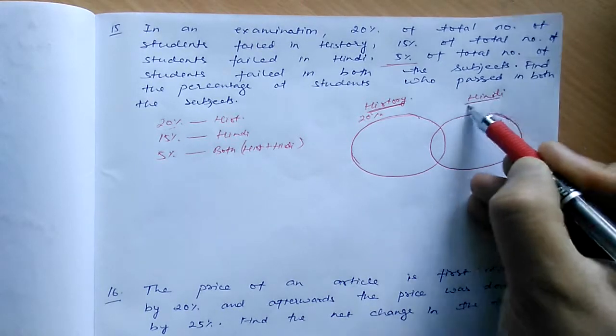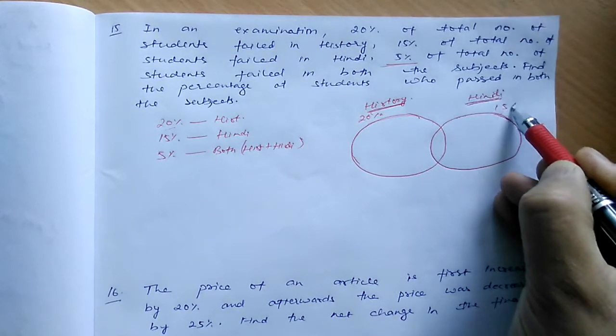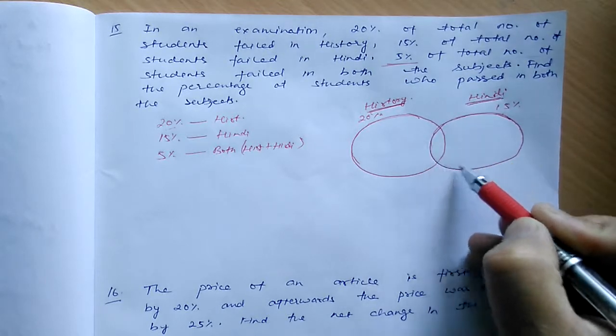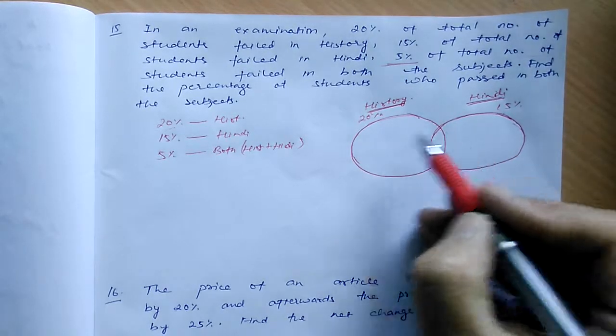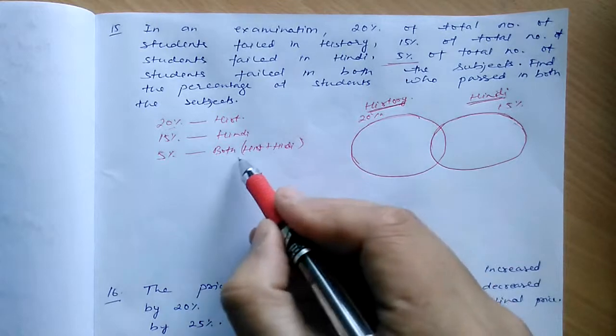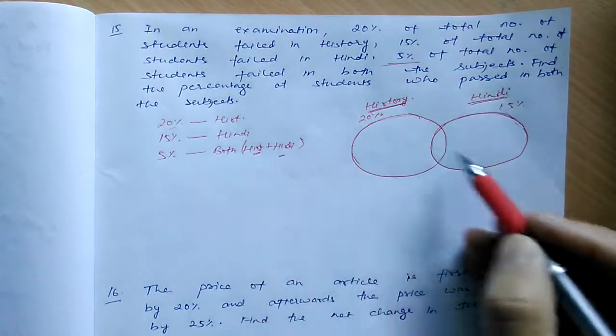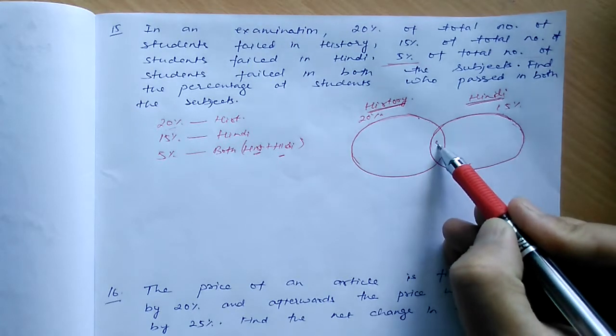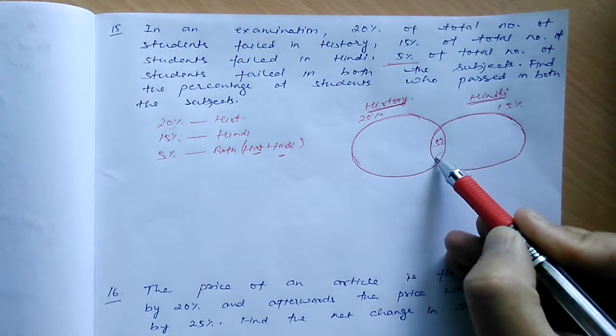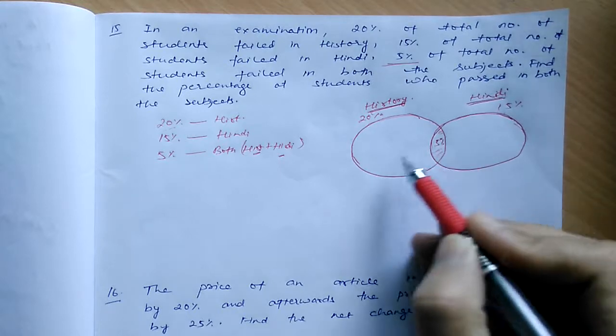In Hindi, 15% students have failed. So Hindi comprises all of this circle. 5% students failed in both history and Hindi. So this area here will represent this 5%.